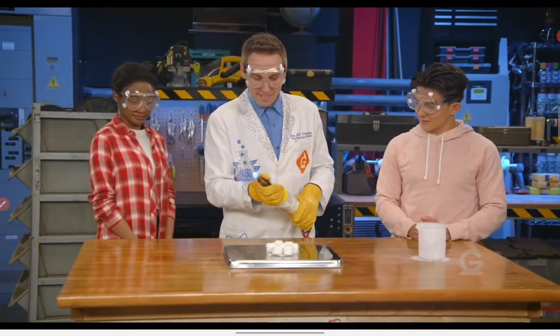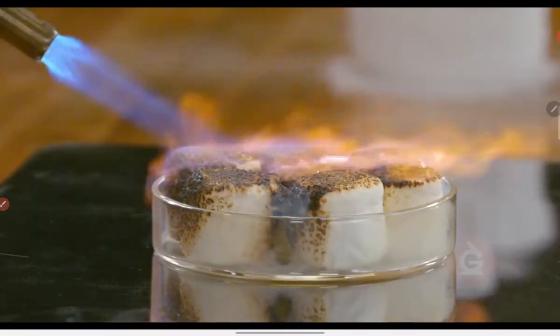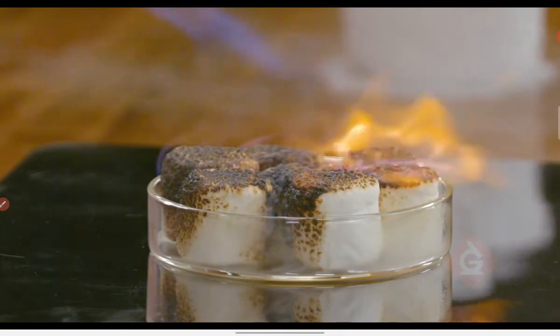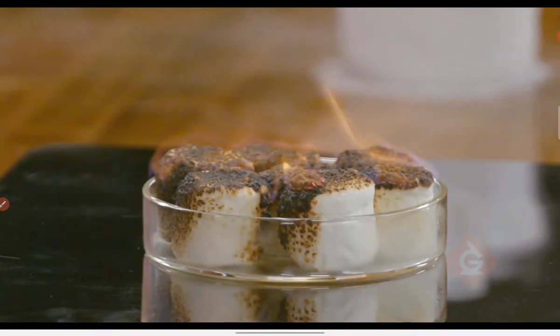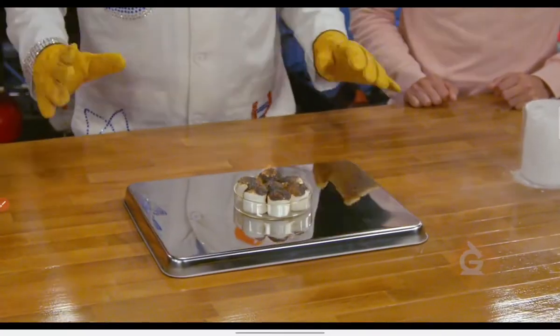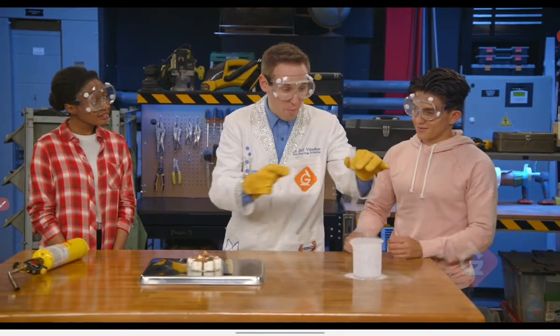Watch. It's burning because there's oxygen in the air. Now watch what happens when we add more oxygen by pouring liquid oxygen on top.